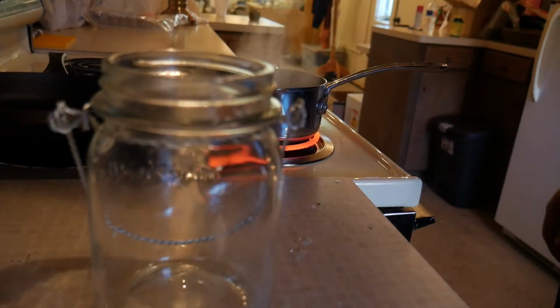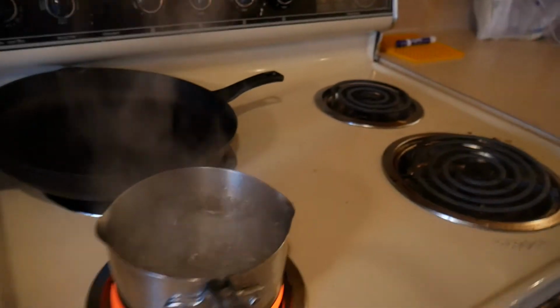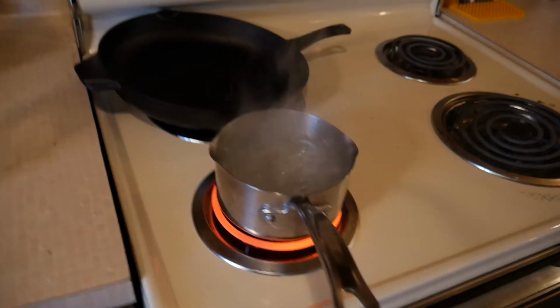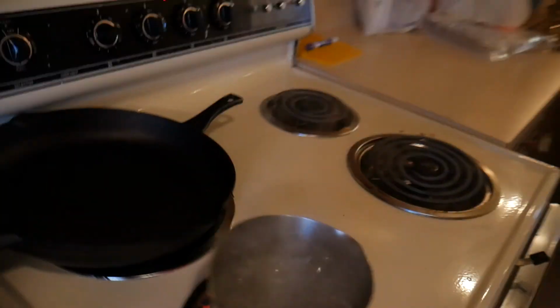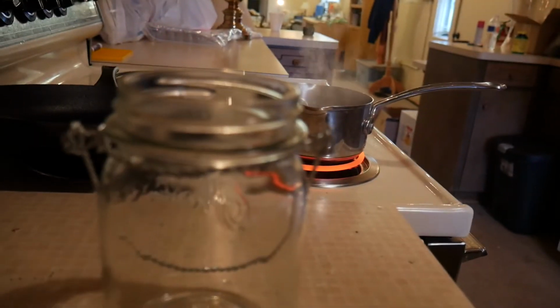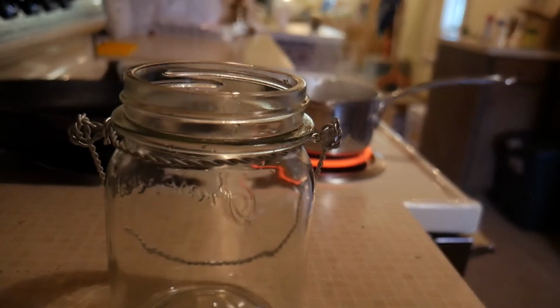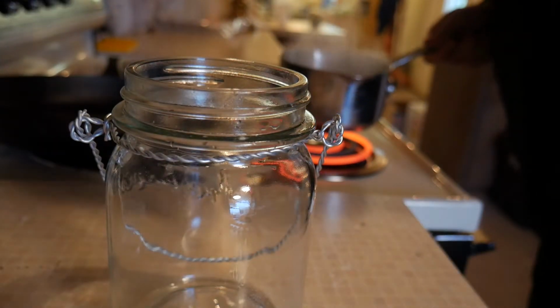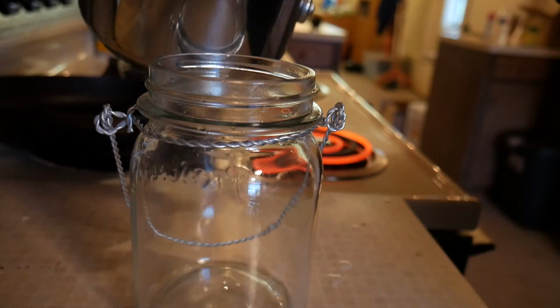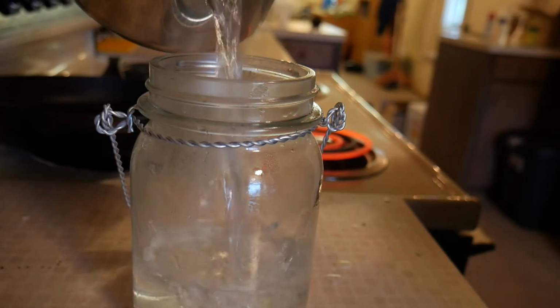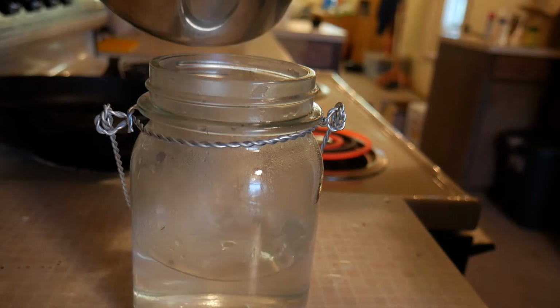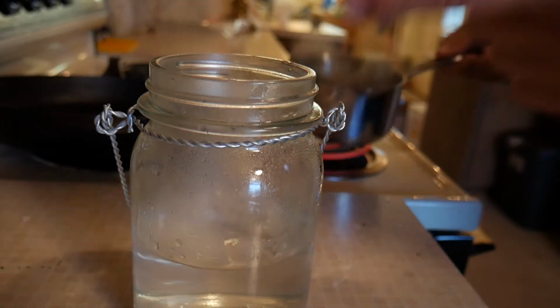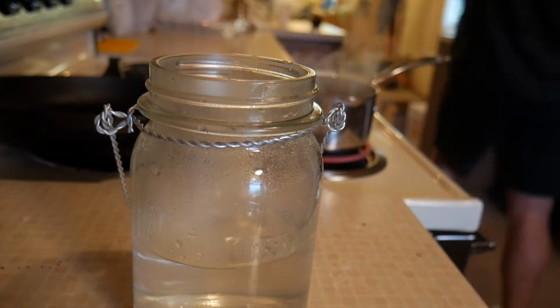So as you can see here, I've got a pot of water on the stove and it's boiling right now and creating some nice water vapor for us. And what I'm going to do is take the pot and pour this water into this clear jar, just a little bit. And it's still creating that water vapor, it's still evaporating.